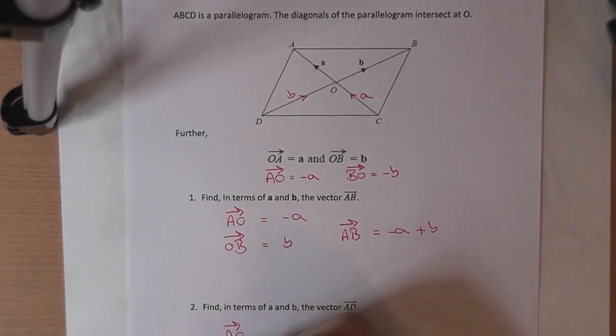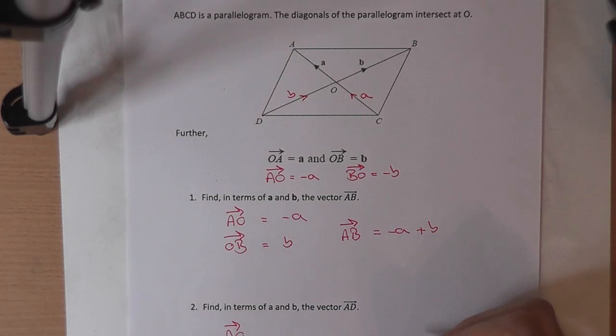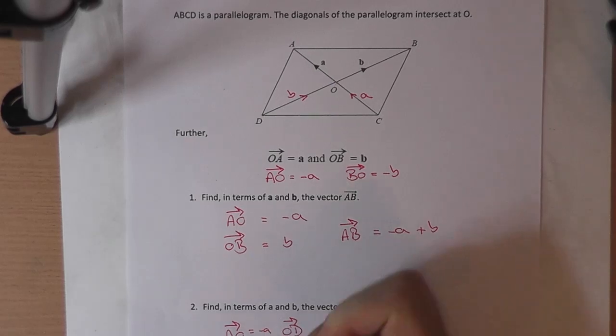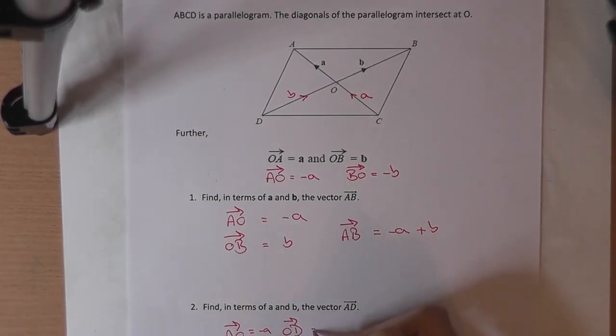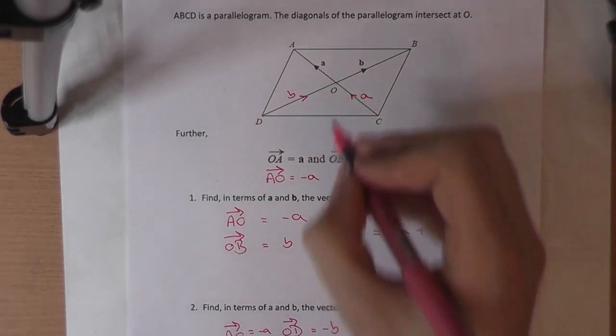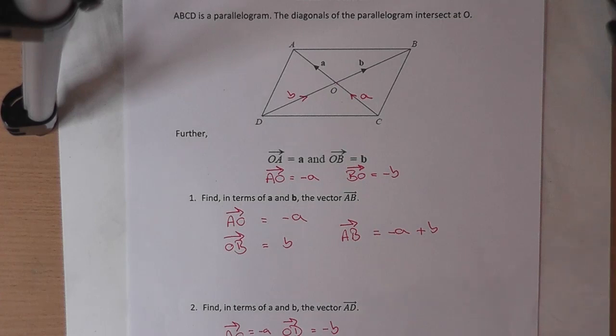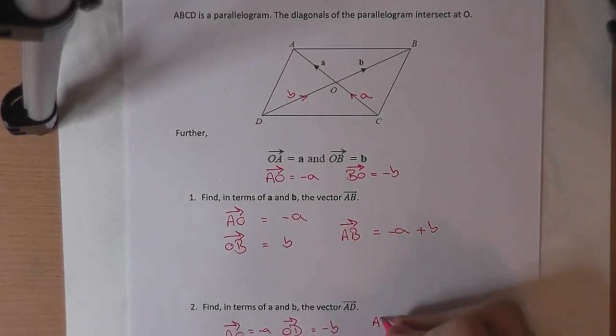A to O, and then O to D. Well, A to O is given by minus A, and O to D is given by minus B, because we'd be heading backwards along the arrow. So overall, if we were moving A to D, then we'd be going minus A, minus B.